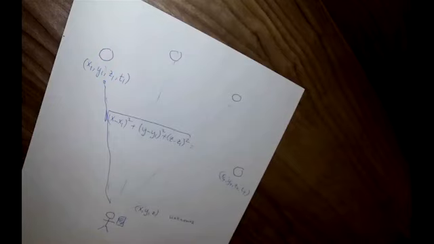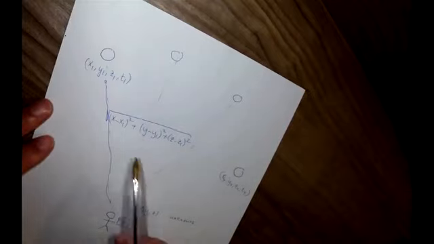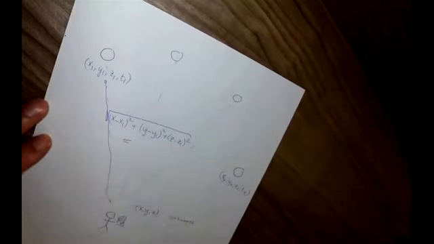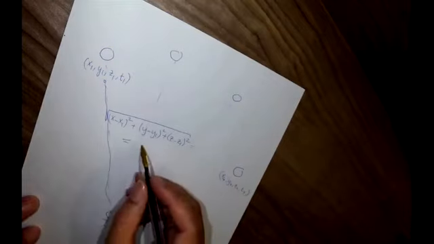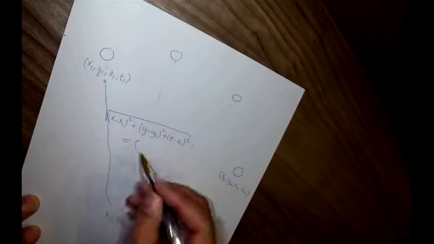Then the distance can be computed by the time multiplied by the velocity of the signals. So what is the time?